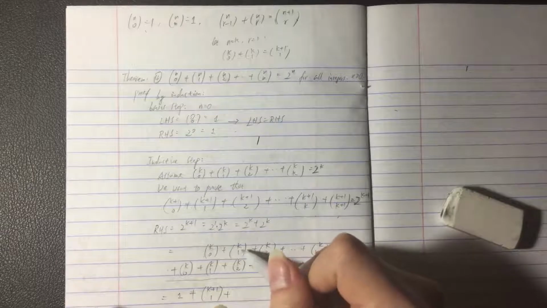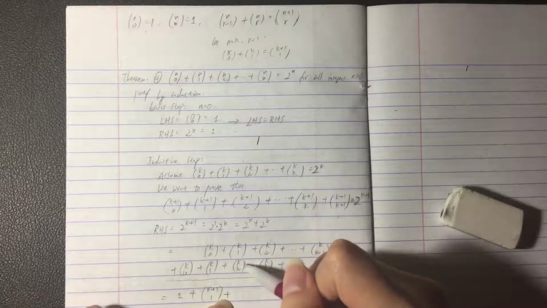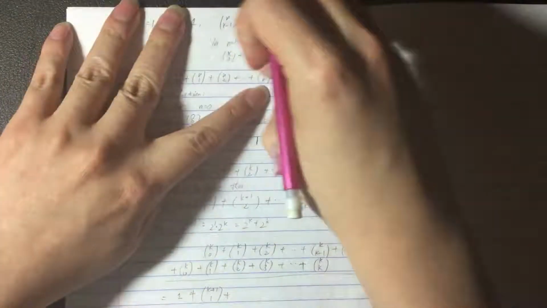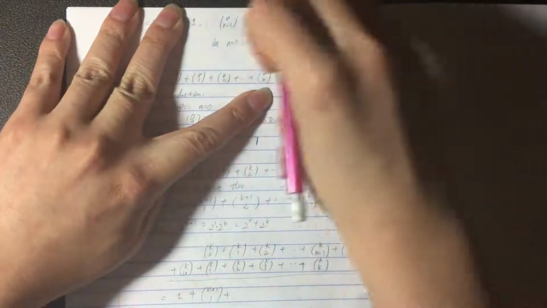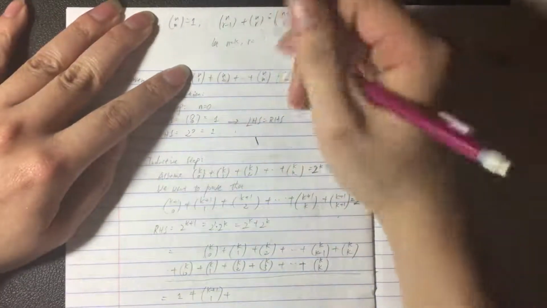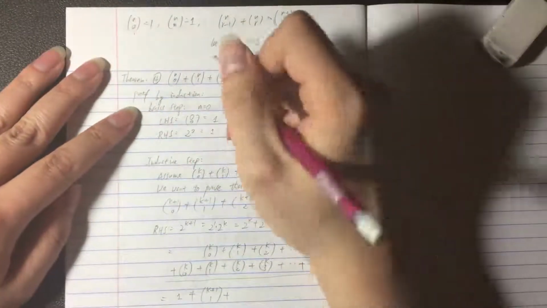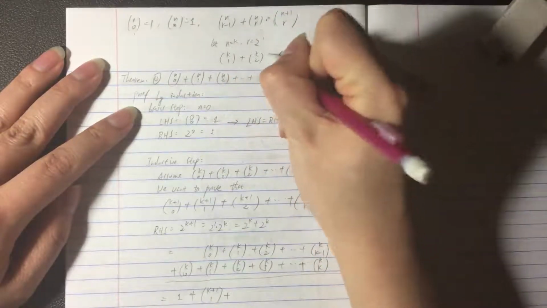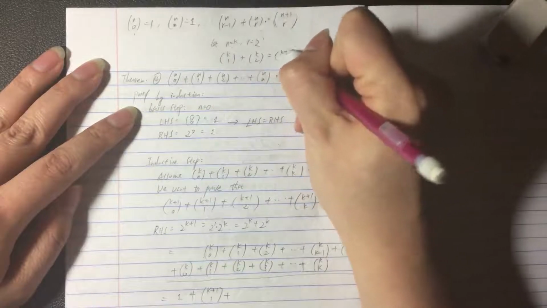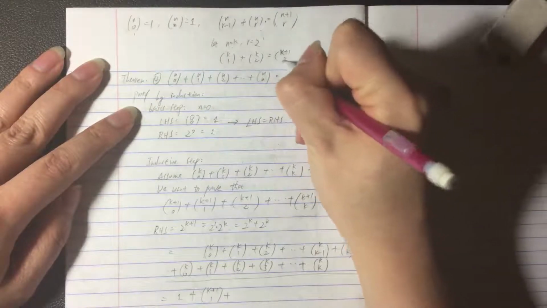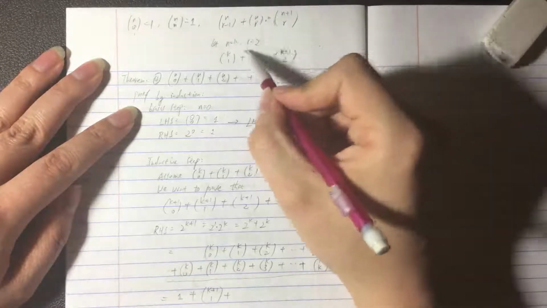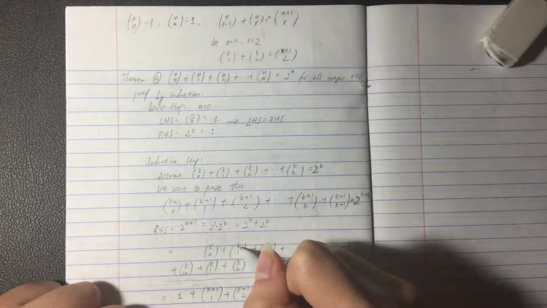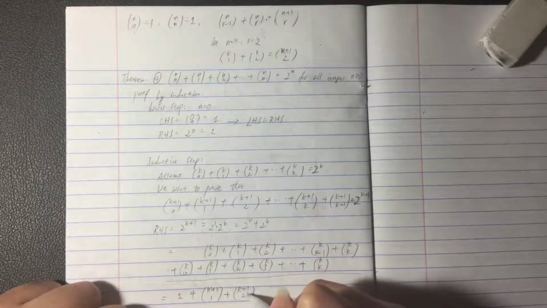Next term. If I let n equal to k, r equal to 2, what do we have? I have k choose 1 plus k choose 2 equal to k plus 1 choose 2. So k choose 1 plus k choose 2 is k plus 1 choose 2.